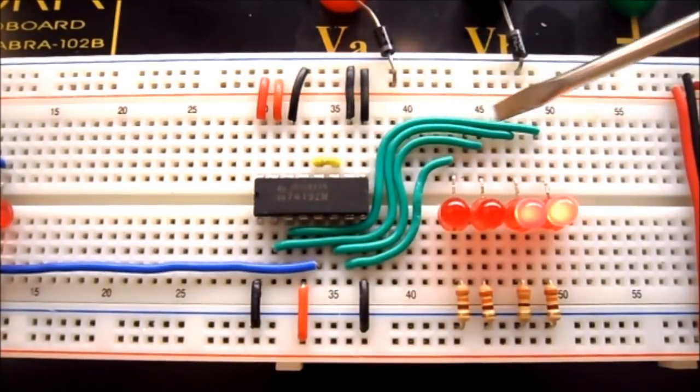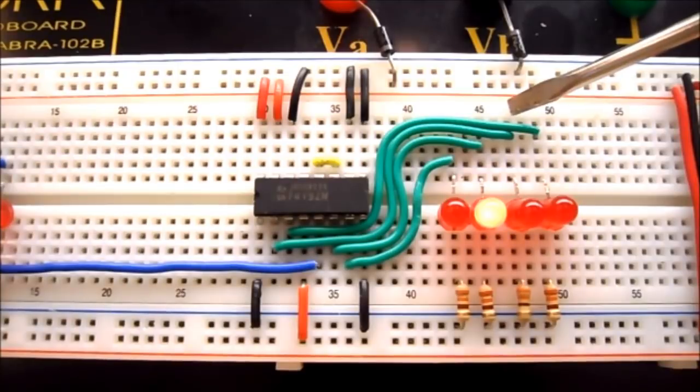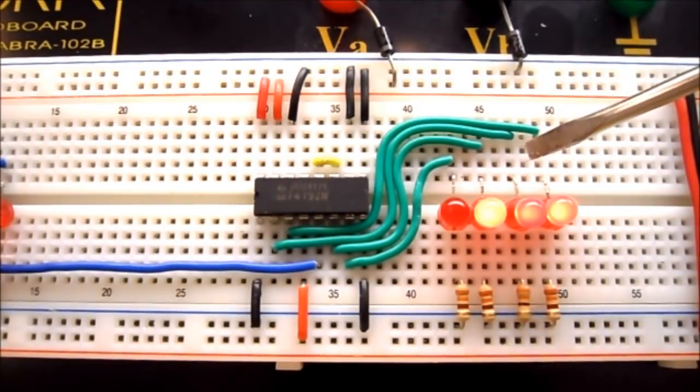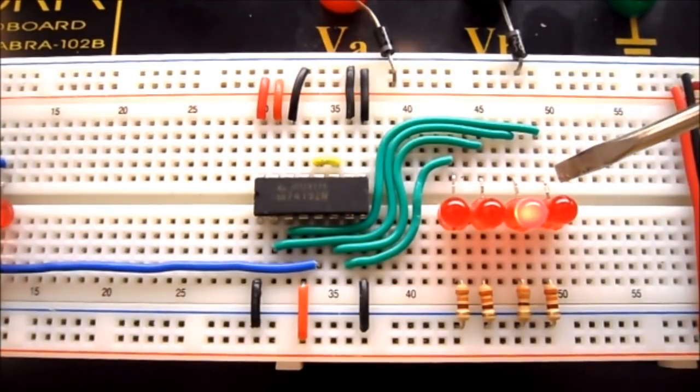These are my outputs going to my LEDs. And you can see right now I'm at 6, 7, 8, 9, back to 1. Notice the 9 back to 1 is not a full count.